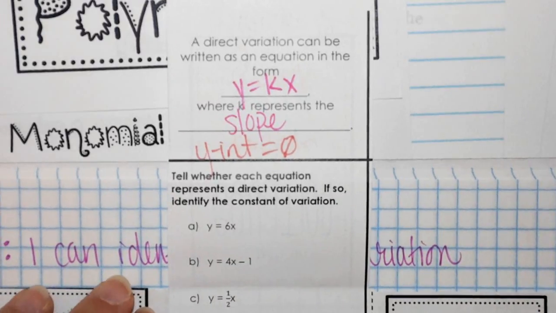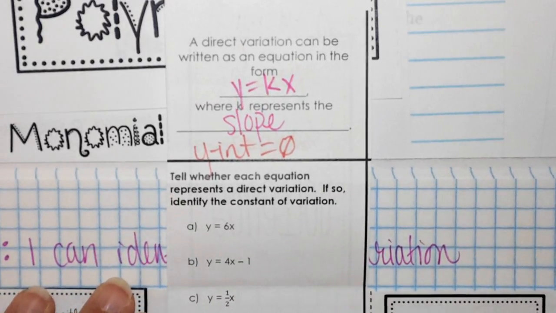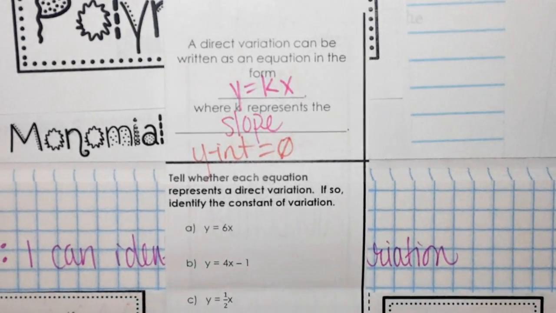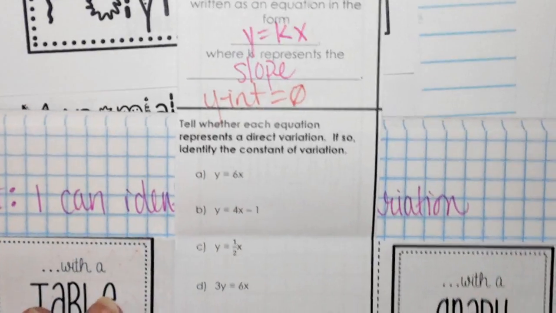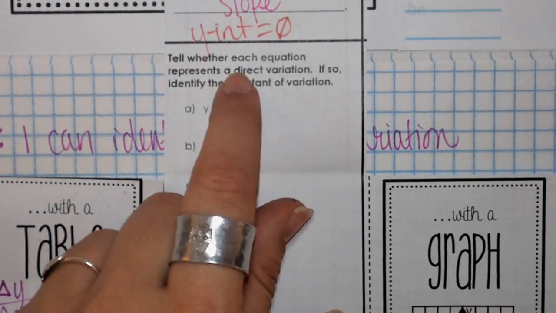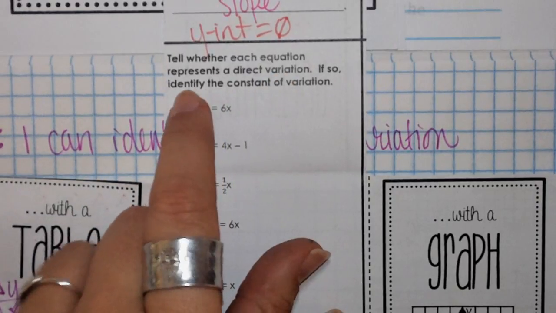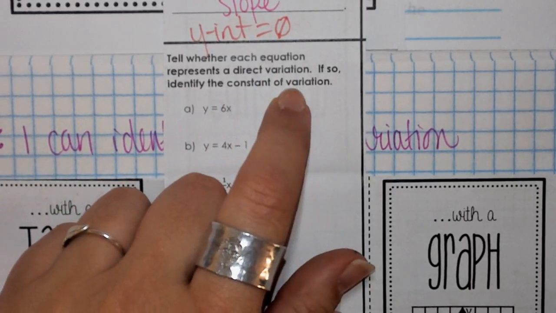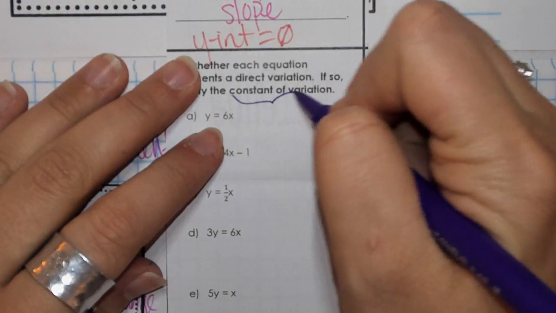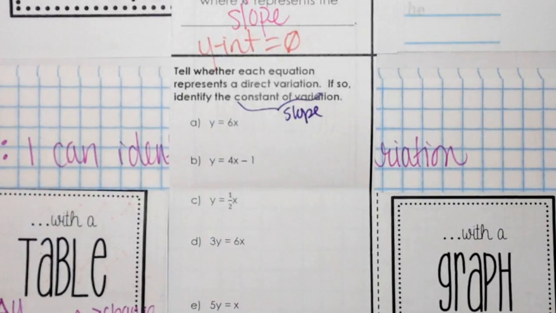Alright, so our goal for today is to be able to identify direct variation. That's still our learning target. That's what we did yesterday. We're doing it again today. Today we're doing it in equation and graph form. Tell whether each equation represents a direct variation. If so, identify the constant of variation. The constant of variation is the slope.